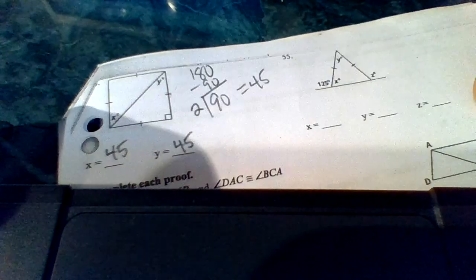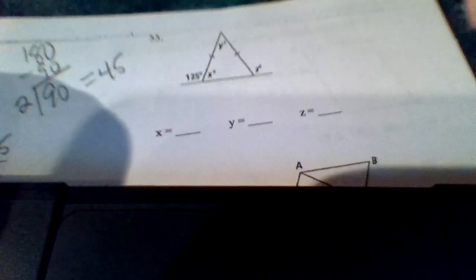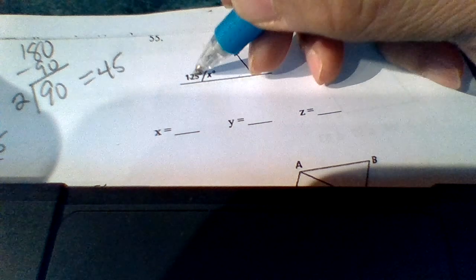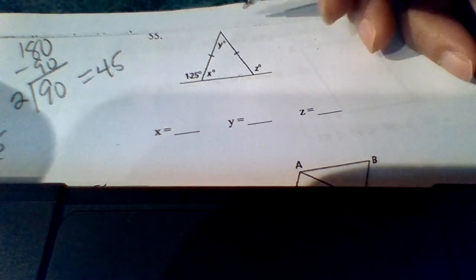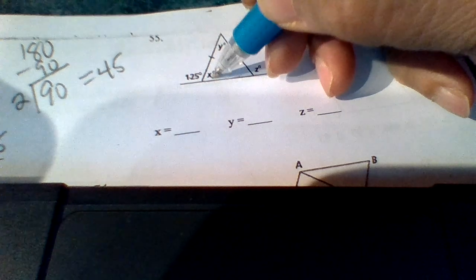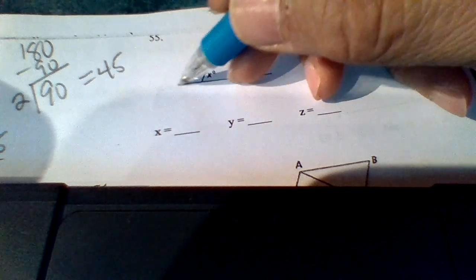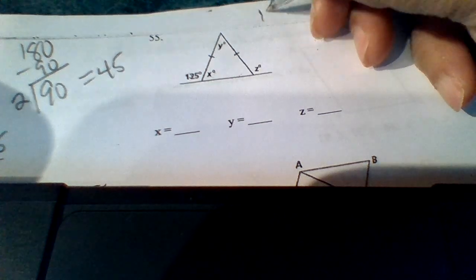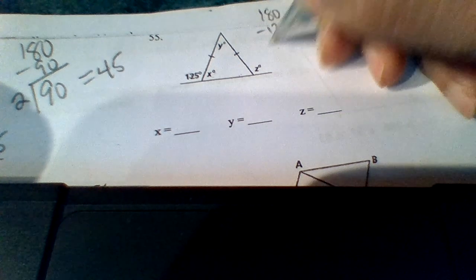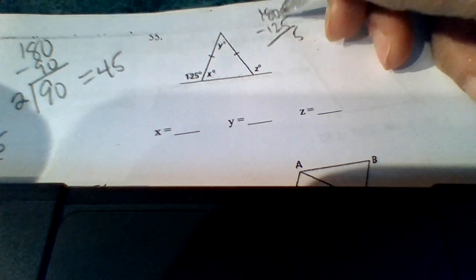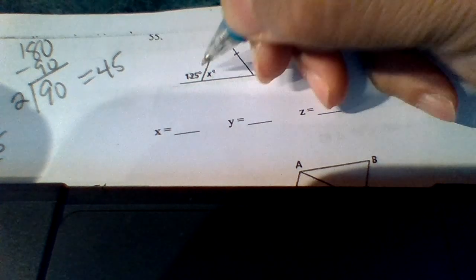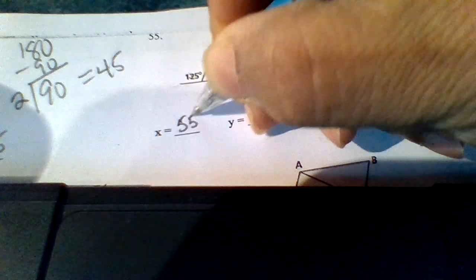Problem number 55. This is an exterior angle, and because it's an exterior angle, your two remote interior angles are equal to this angle out here. But if you take a look, x here and 125 form a straight line. So I'm going to take 180, subtract 125, and I'm left with 55 degrees. So x is going to equal 55.